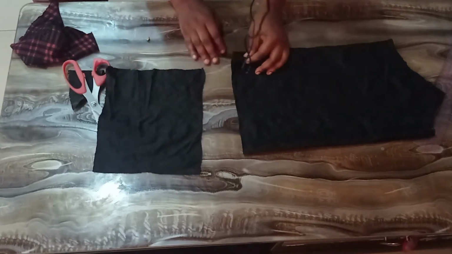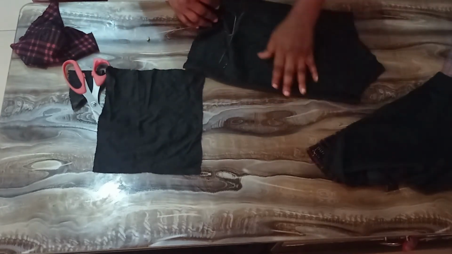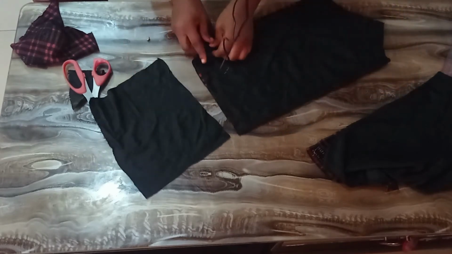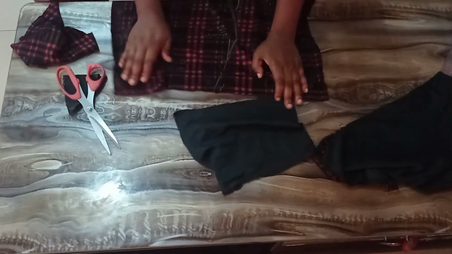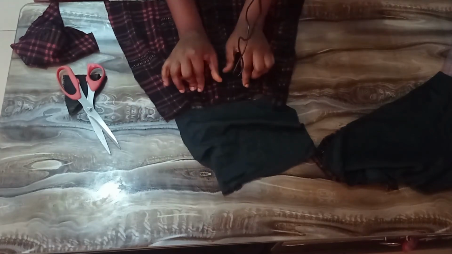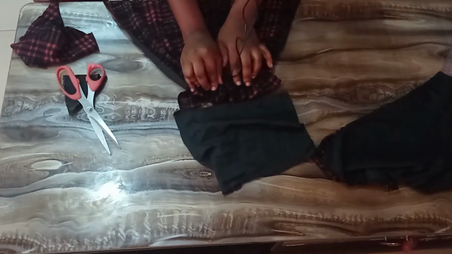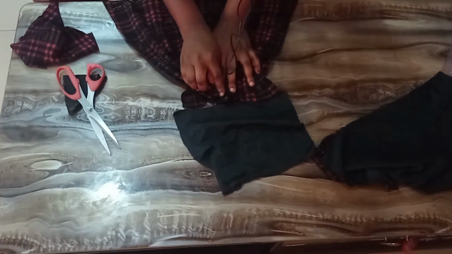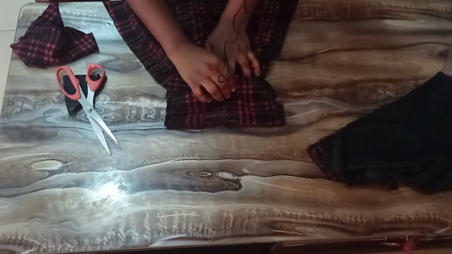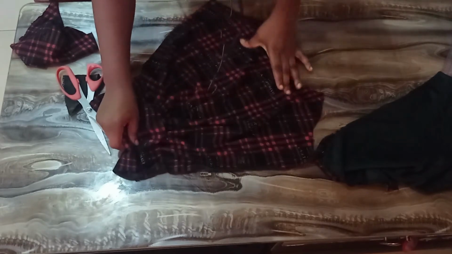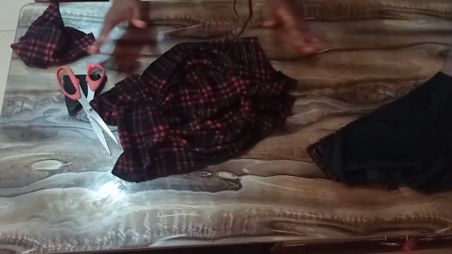So the work of this band is just to gather my sleeve. Remember, this is 10 inches and my actual sleeve is more than 10 inches. So I'm just going to gather or pleat this round the hem line of my sleeve to fit into my 10 inches band like this, so that I'll have a puffy effect on my sleeve.